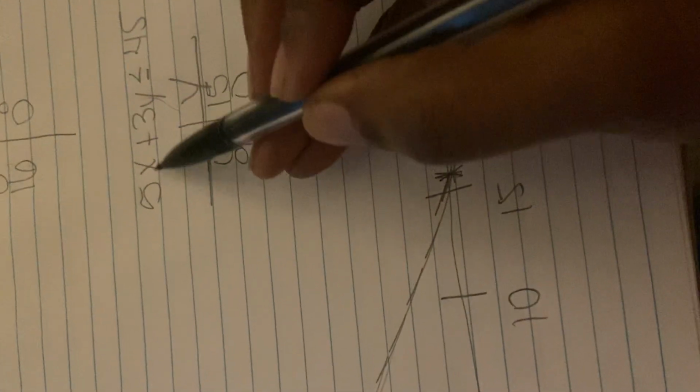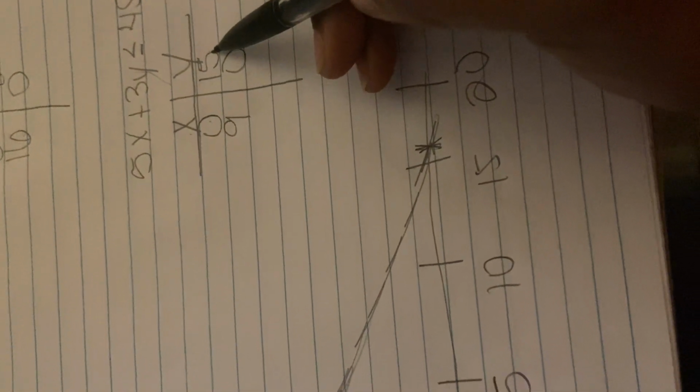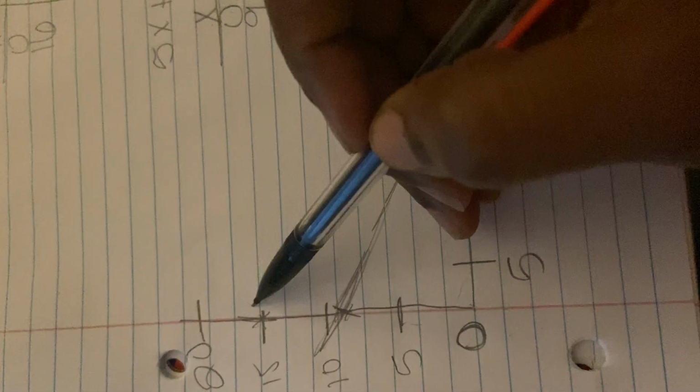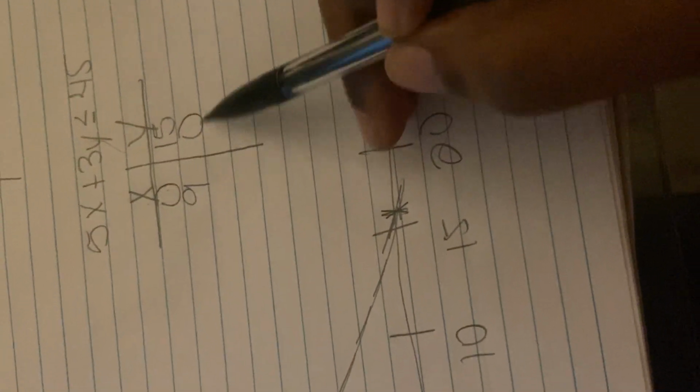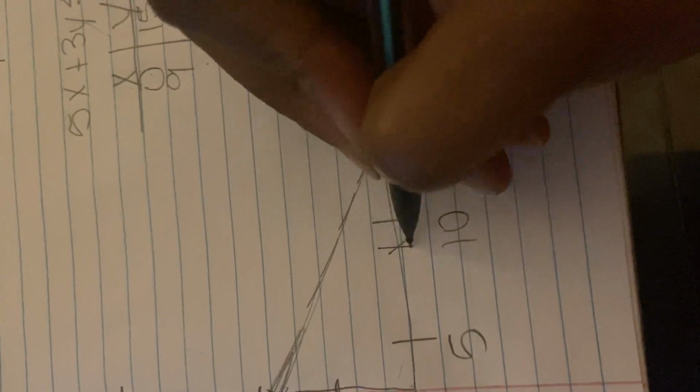Next, we're going to plot my second problem. x is 0, y is 15. So 0 and 15 will be right here. Then 9 and 0. x is 9, y is 0. So right here.